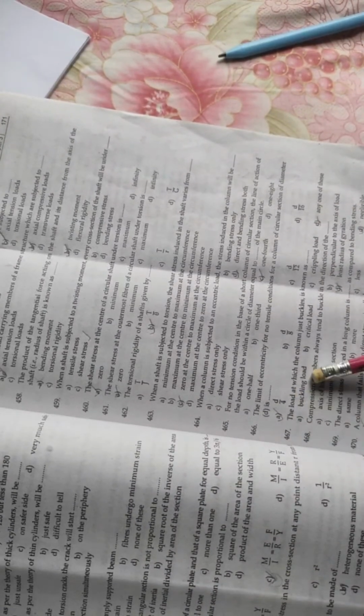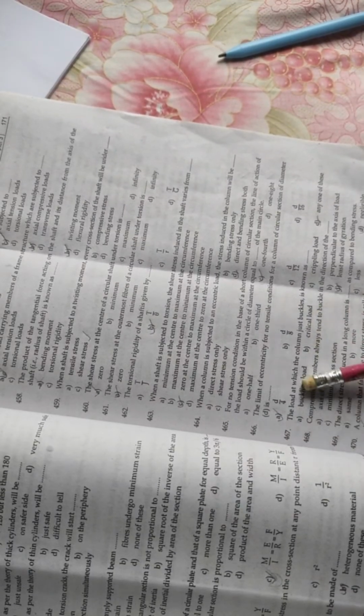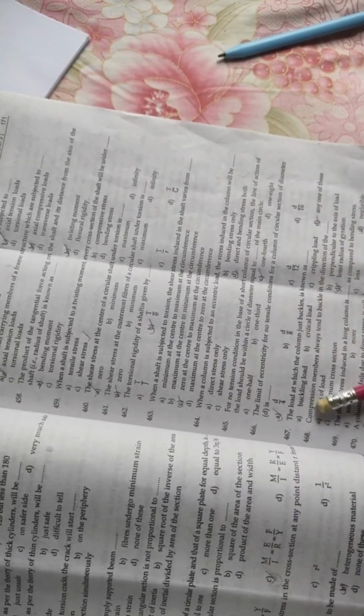A load at which the column just buckles is known as buckling load, critical load, or crippling load. Any of these above.